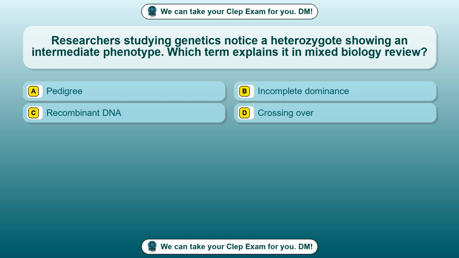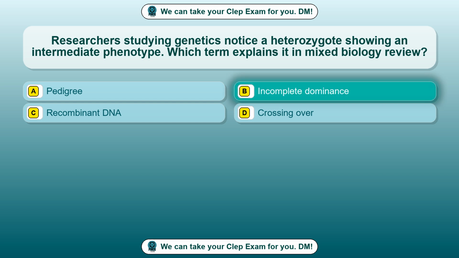Question 25. Researchers studying genetics notice a heterozygote showing an intermediate phenotype. Which term explains it in mixed biology review? Option A, pedigree. Option B, incomplete dominance. Option C, recombinant DNA. Option D, crossing over. The correct answer is option B, incomplete dominance.